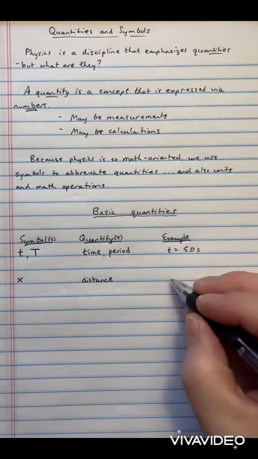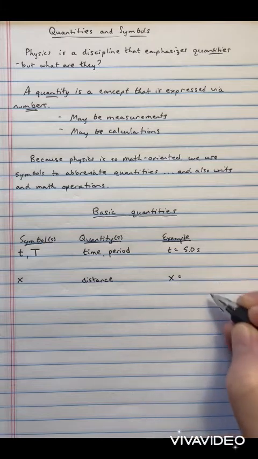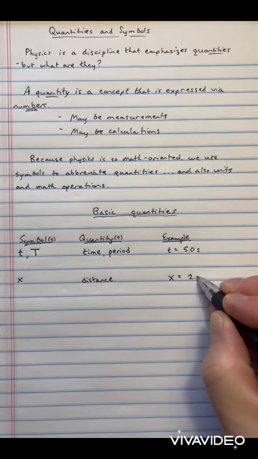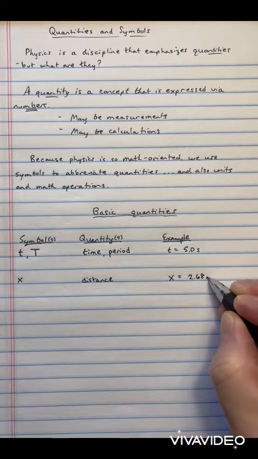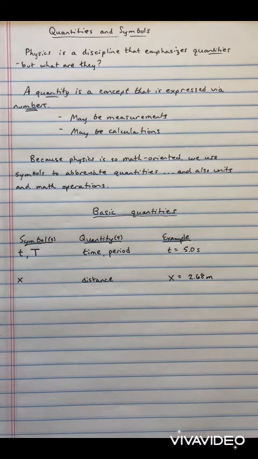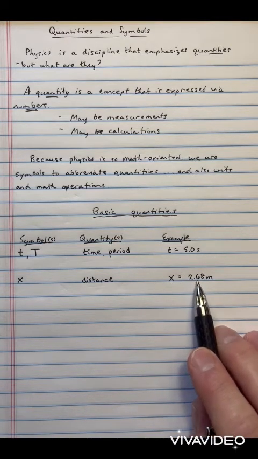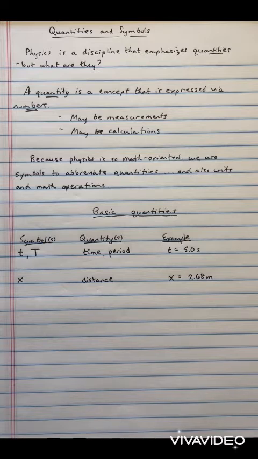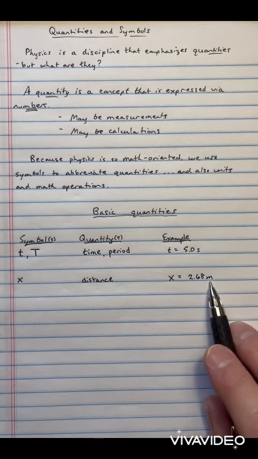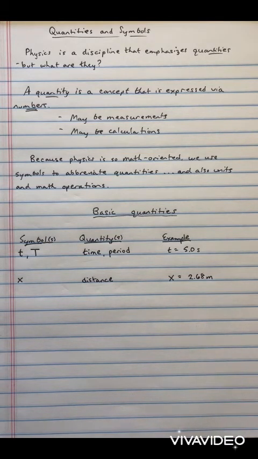So if we were to express x, let's suppose I say x equals, say, 2.68 m. That particular statement would be the distance we traveled, or the position, more specifically, we're at, is the 2.68 meter mark. That'll give you an idea. Again, little m is abbreviated for meters, which is the standard unit for a displacement or a distance idea.